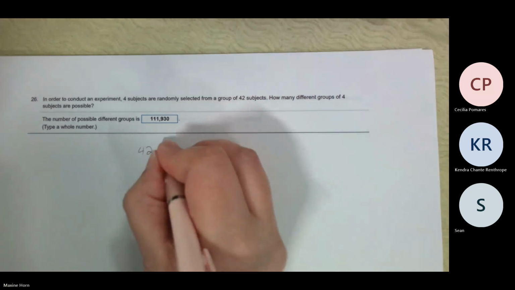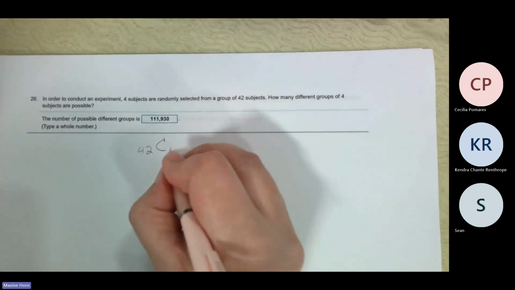No, I'm selecting them for a group. I'm not putting them in any particular order. So this is a combination, right? Order does not matter. So there were 42 people to choose from, and we are going to choose 4 of them, and we don't care about the order. So that's 42 choose 4. And again, if you plug that in, you're going to get that number right there.